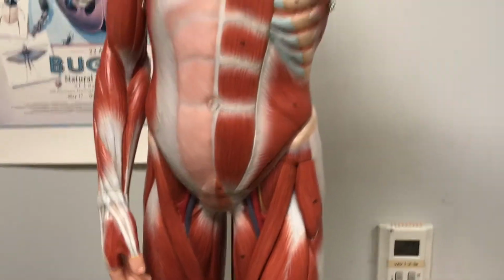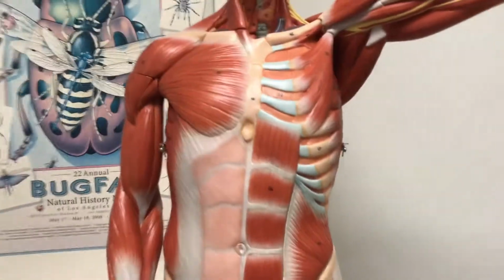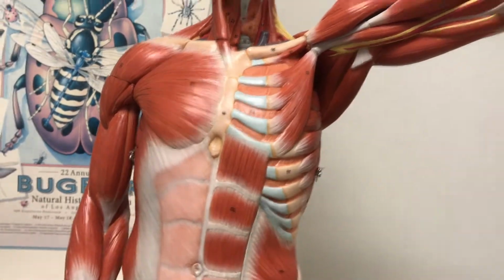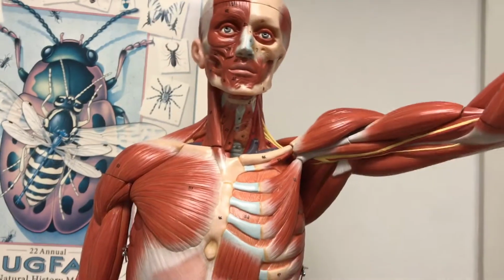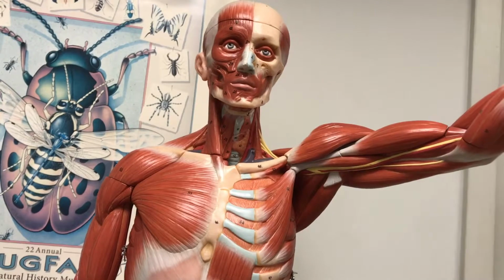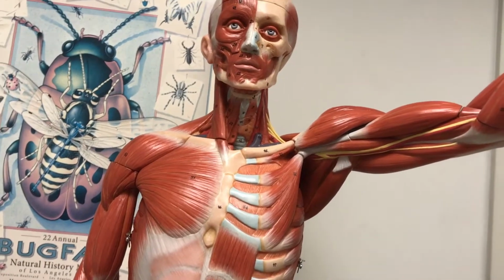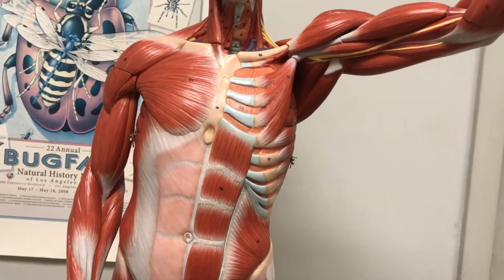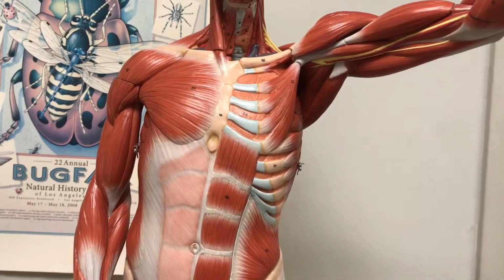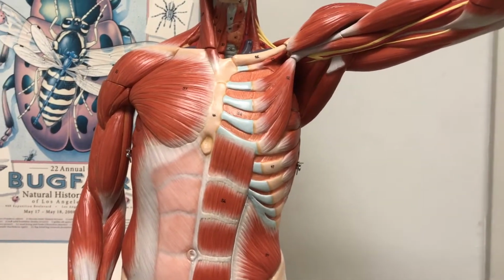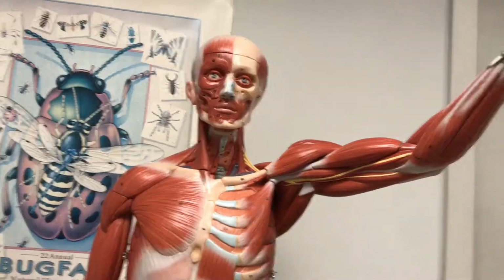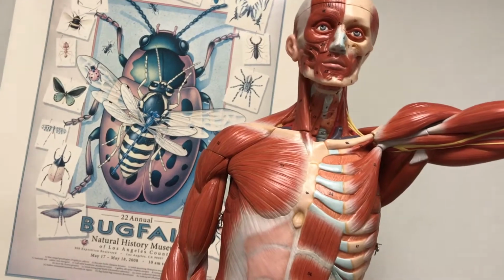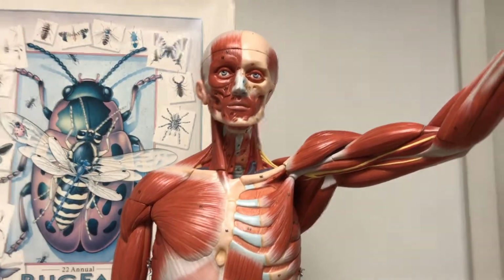For the last one, we have deep and superficial. I have not opened up Tiny Tim, but to get an idea, your skin is superficial, so when you scratch your skin, it is a superficial wound. If you get stabbed, then it's going to go deeper into the muscle and organ, so it's going to be deep inside of your body. So that's going to be a deep wound. Okay guys, that's our directional terms. Let's go over our planes and we'll be done.